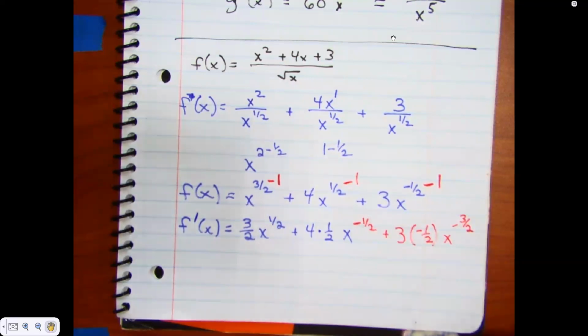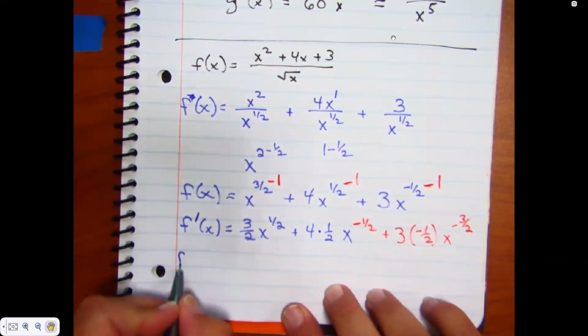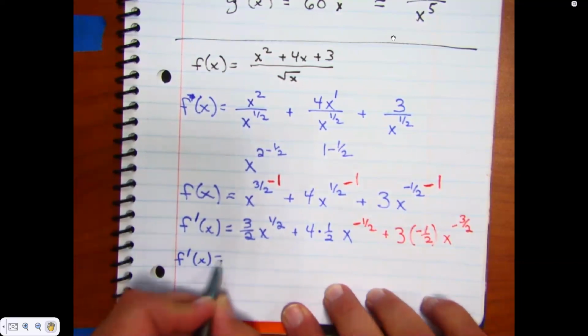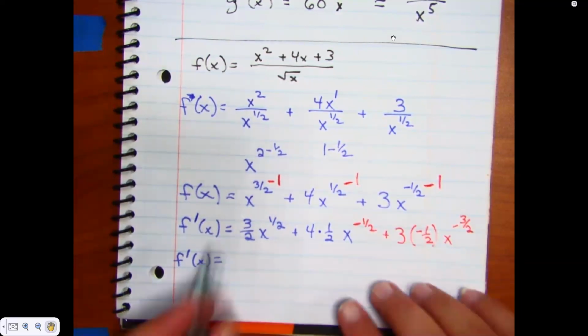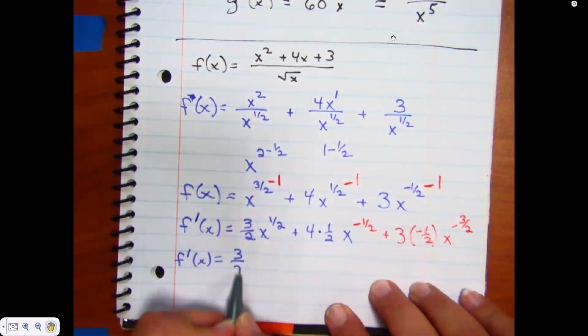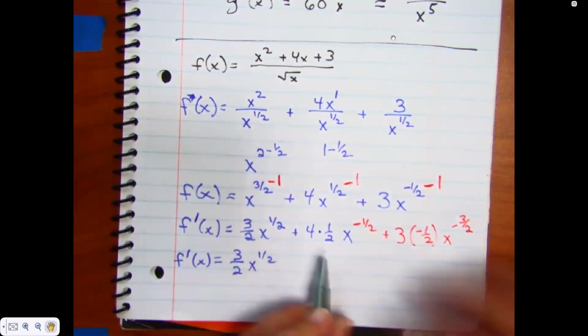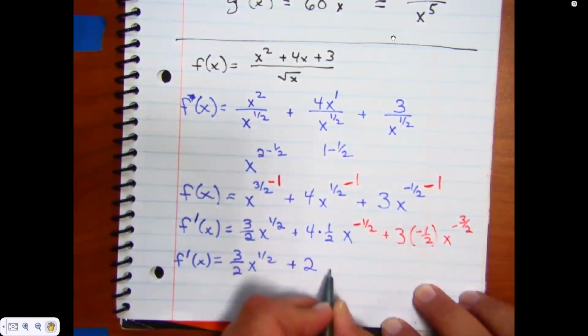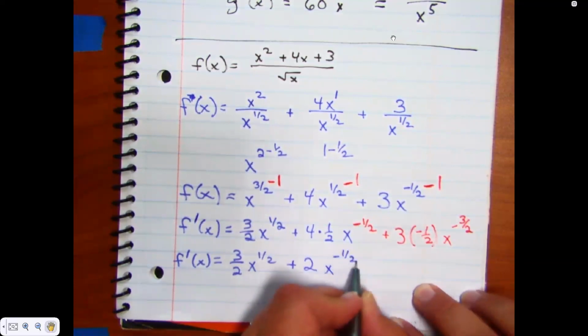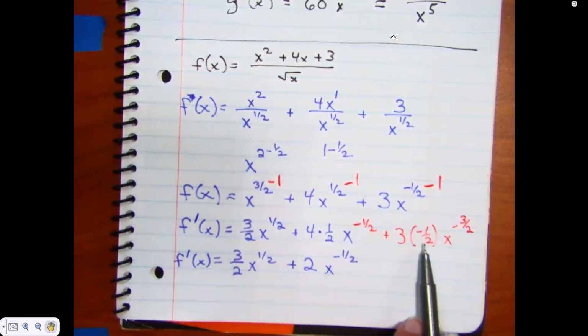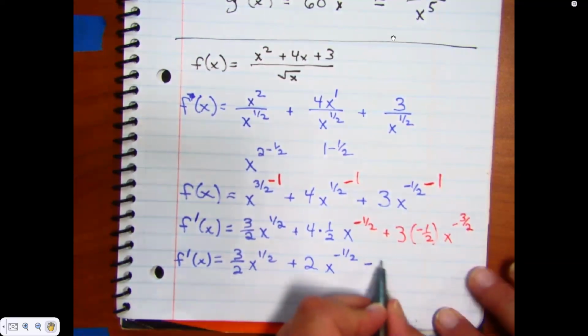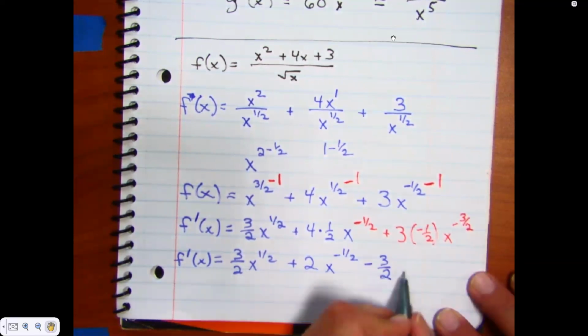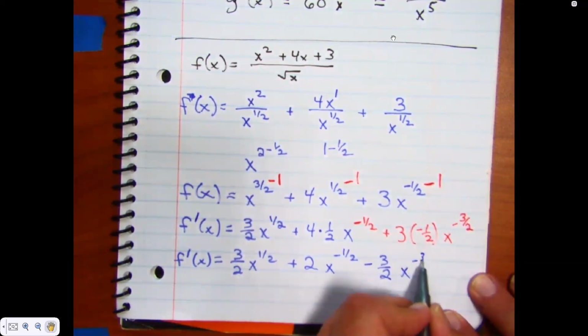All right, and then we're pretty good. We could rewrite it one more time. This is one again where we could do some things, but I'll probably just leave it. So 3/2 x to the 1/2. 4 times 1/2 is 2. And again, if you need a calculator, that's okay. I'm okay with that. 3 times negative 1/2, negative 3/2, x to the negative 3/2.